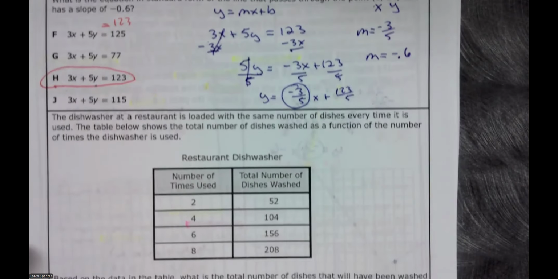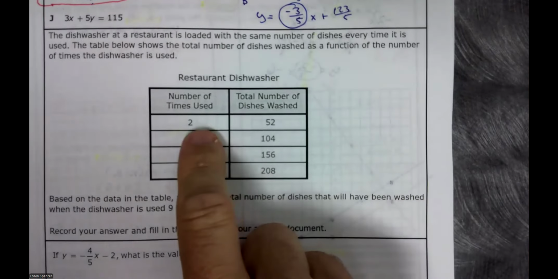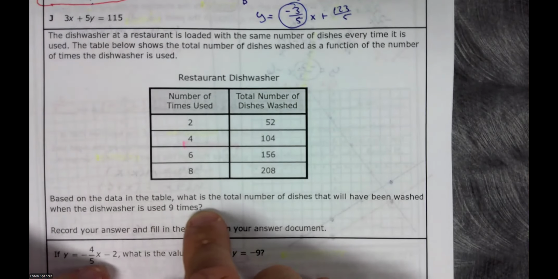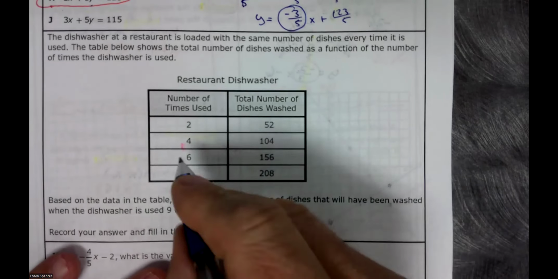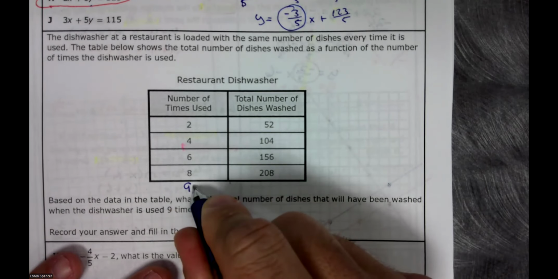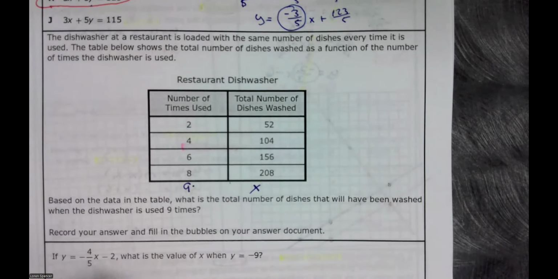Okay, moving on. The dishwasher at a restaurant is loaded with the same number of dishes every time it is used. The table below shows the total number of dishes washed as a function of the number of times the washer was used. So if it's used 2 times, there's 52. 4 times, 104. Based on the table, what is the total number of dishes that will have been washed when the dishwasher is used 9 times? So I need to find out what this value is. They're telling me my x is 9, and I need to know what this is.